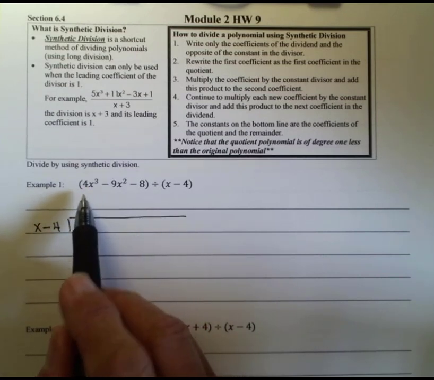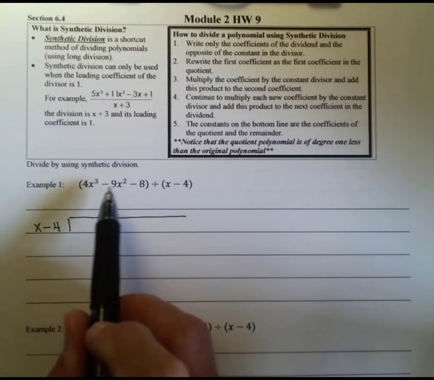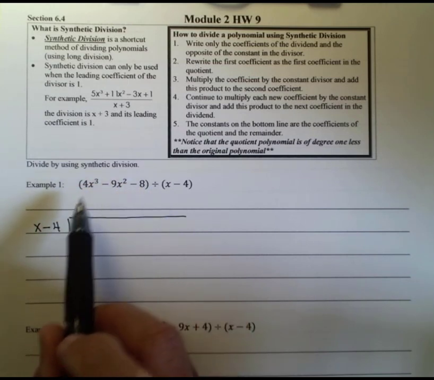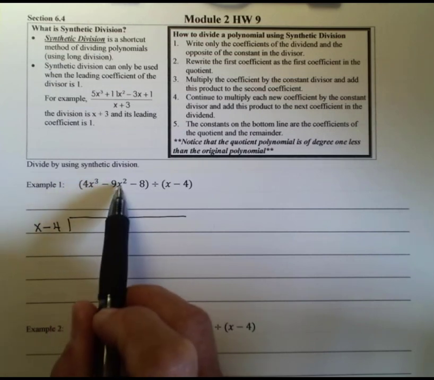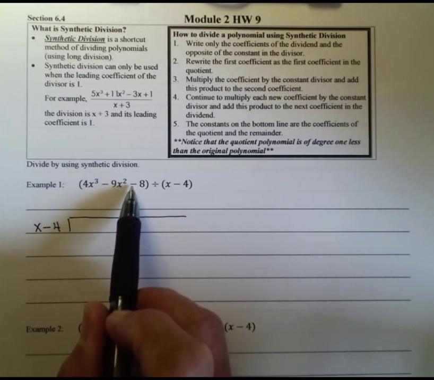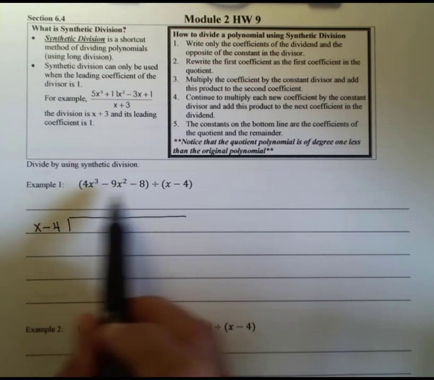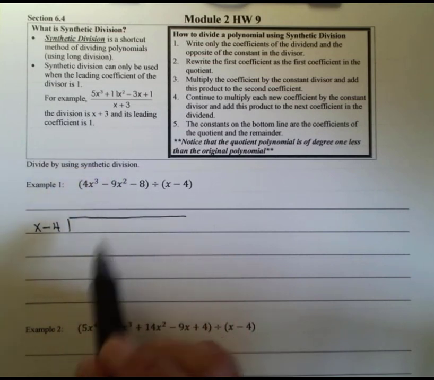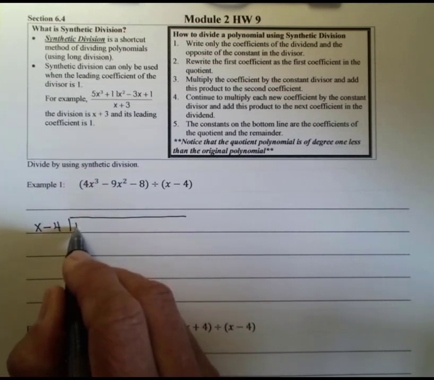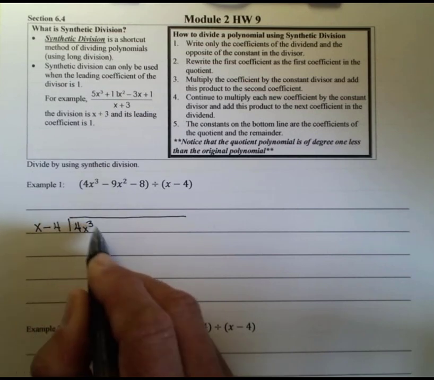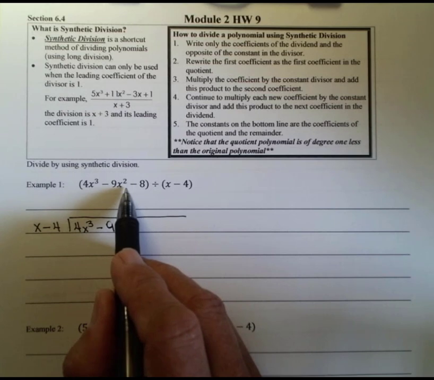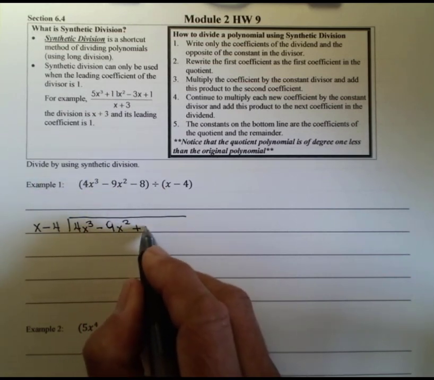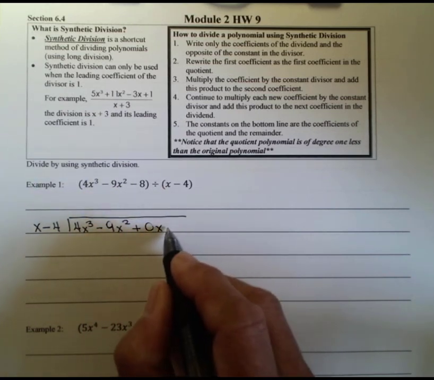But I've got to check out my trinomial because it has to have a term for each stage as it goes all the way from the highest rank. I've got x cubed, I've got x squared. I have to have a term that's just plain x, and I have to do that no matter what type of division I'm doing, synthetic or long division. So I'm going to set that up so that I don't have a gap in it. I don't have an x term, so I'm going to say plus 0x, and then I'll say minus 8.